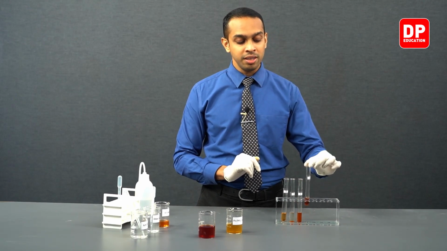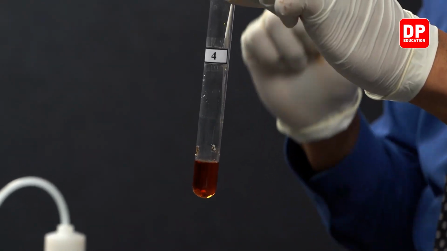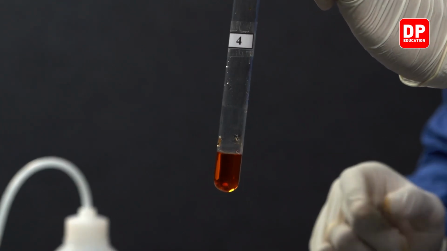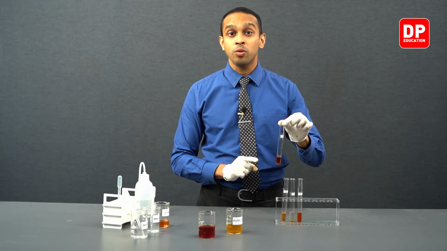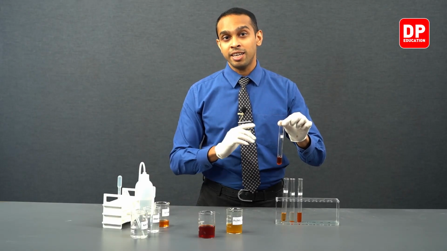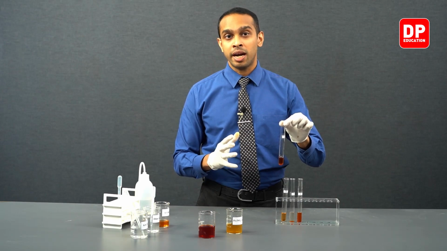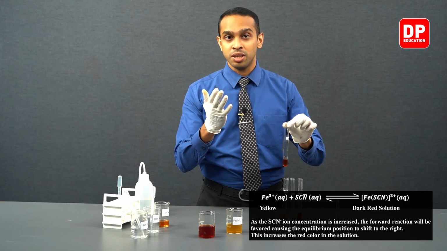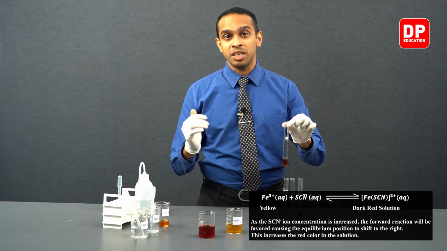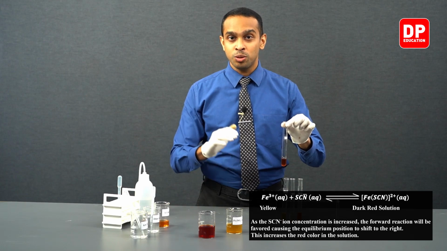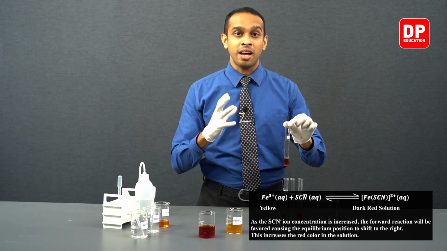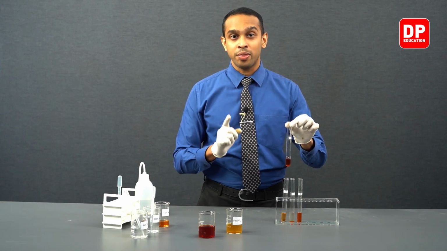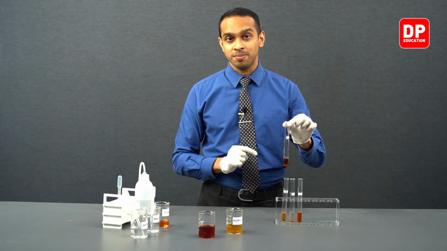And in test tube 4, we increased yet another reactant concentration. The concentration that we increased in this particular experiment was thiocyanate ion concentration. Thiocyanate ion was one of the reactants we had. When we increased the reactant concentration, we started producing more and more products to relieve the stress added to the system by increasing the thiocyanate concentration.